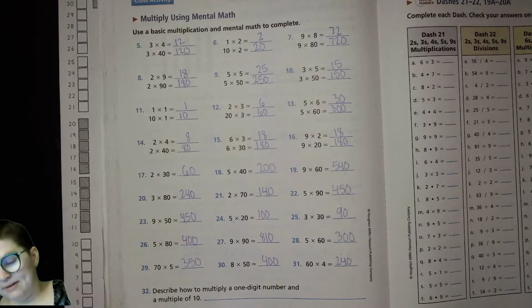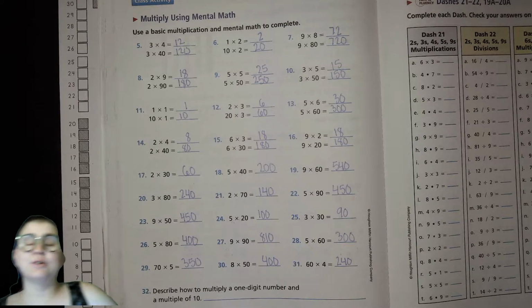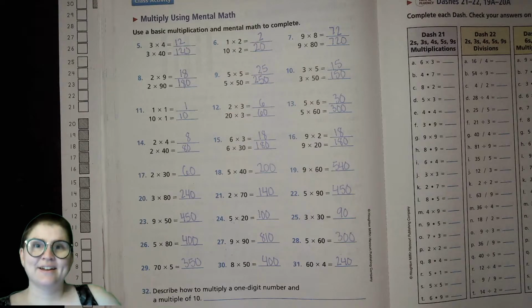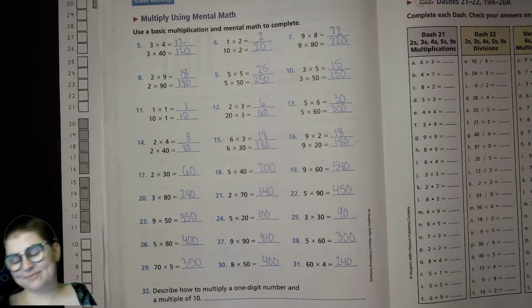So describe how to multiply a 1-digit number and a multiple of 10. So you multiply. So what do you think? Think about what you want to write and write it down there.